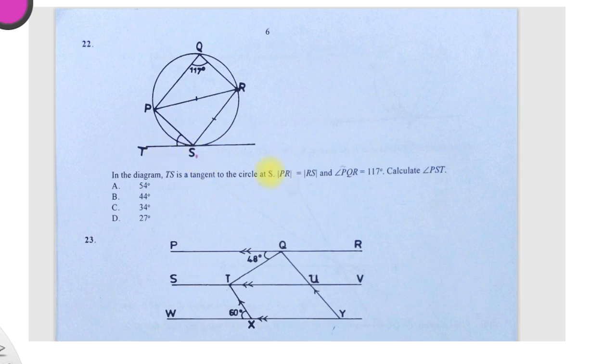The length of PR is equal to RS. So the length of this line is equal to this line. This is not a diameter, and this is not the center. This is just telling you that the two lines are equal in length. And angle PQR is equal to 117 degrees. Calculate angle PST. What is PST? This is the angle we are supposed to calculate.